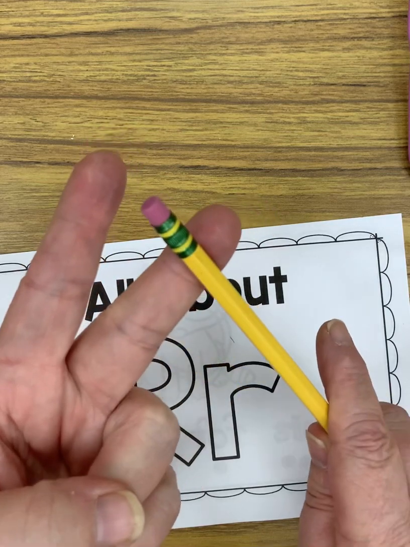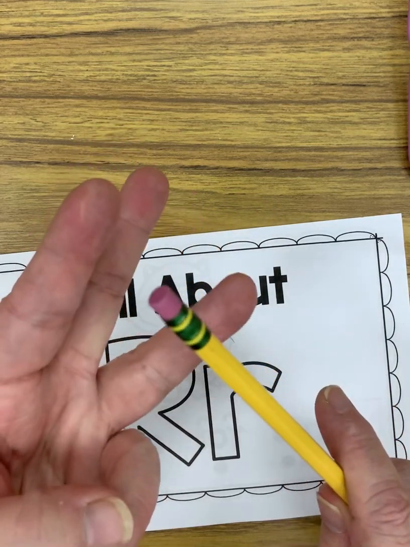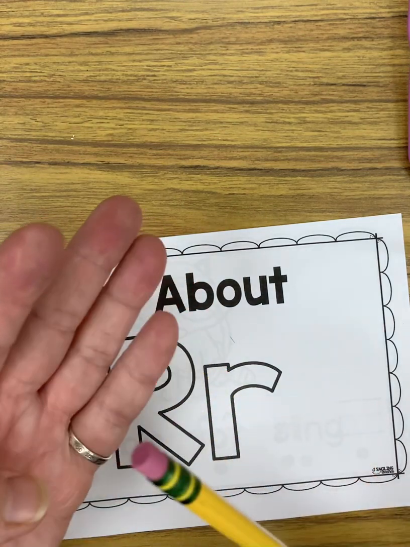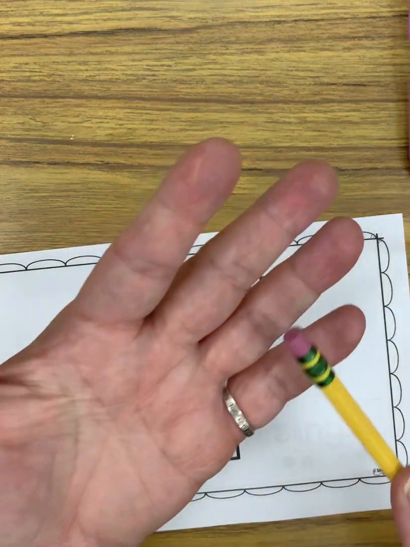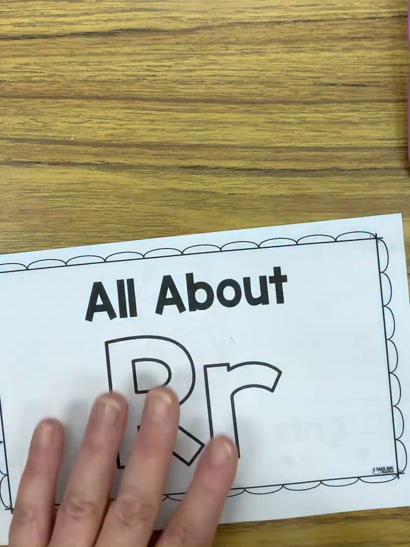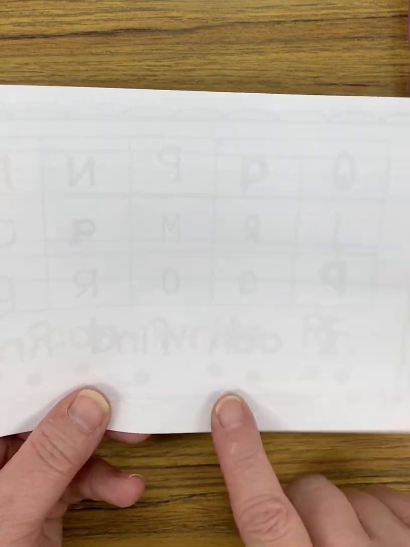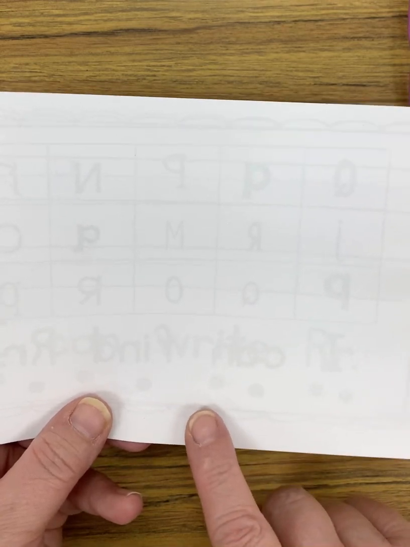You should be able to trace it. You should be able to write it. You should be able to find it. And then today you are going to draw a picture of something that starts with the letter R. And the letter R makes the R sound.